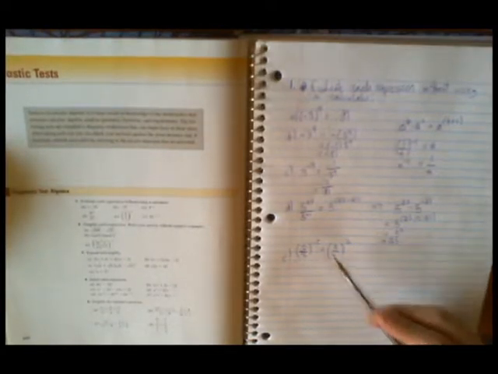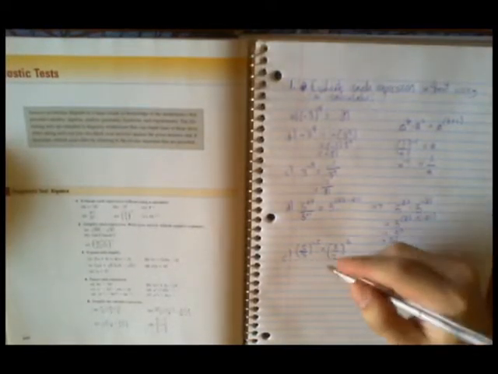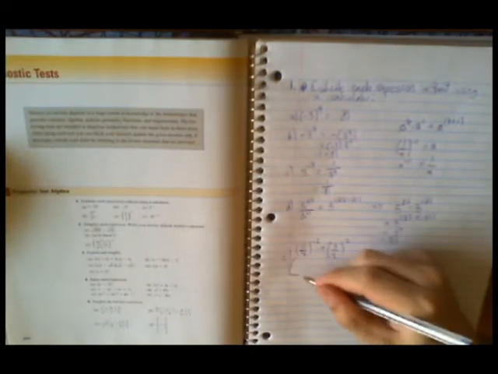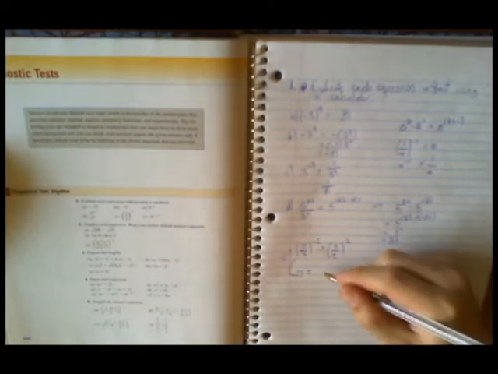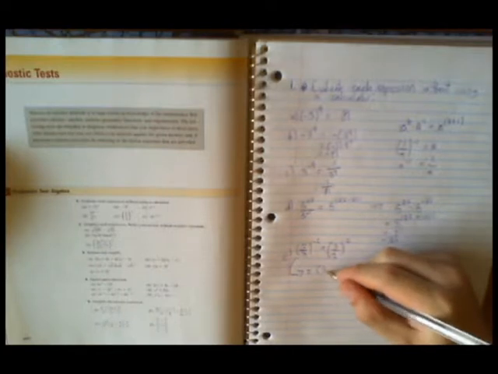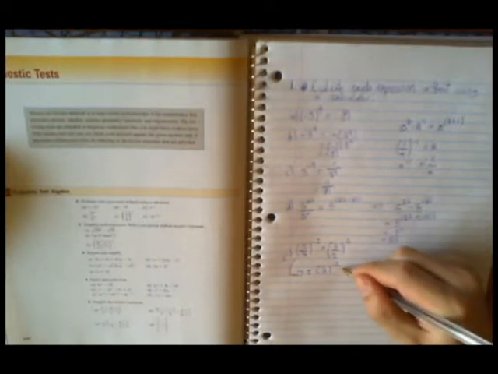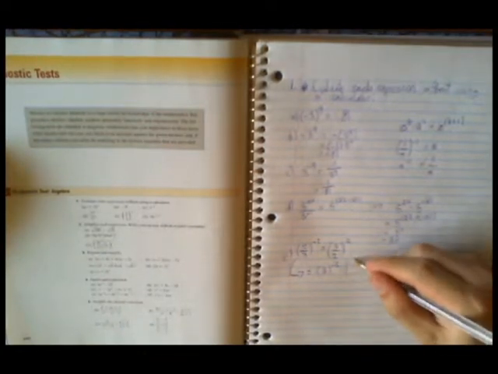So here we have, essentially, this is actually equal to 2 to the negative 2 times 1 over 3 to the negative 2. Because when you have a to the b times c to the b, you can do a times c in brackets to the b.